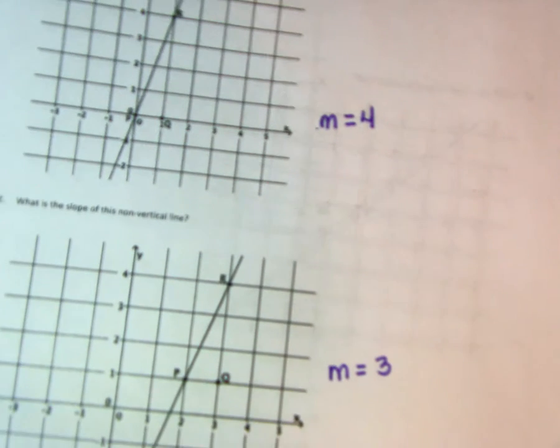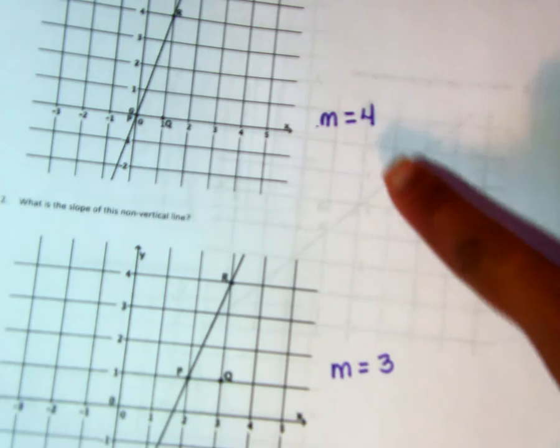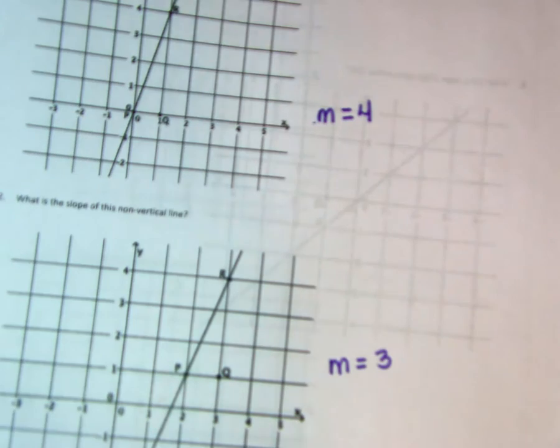Question 3, which of the lines in exercises 1 and 2 is steeper? Let's compare the slope of each of their lines. Is there a relationship between the steepness and the slope? When I go back to exercises 1 and 2, the graph in exercise 1 seems a little steeper. And then I look at the slopes, and I see that graph 1 has a greater slope. So the greater the slope, the steeper the line. Therefore, graph A is steeper.